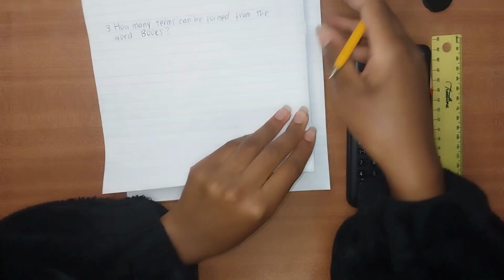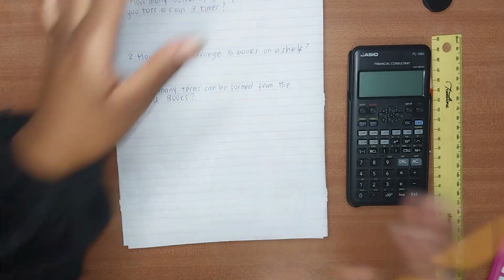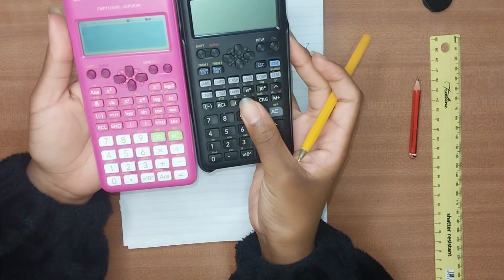Okay, so let us look at how we use the calculator to calculate our permutations and combinations. I'm going to show you guys how to do it on both calculators that I have. So these are the 2 calculators that I have.